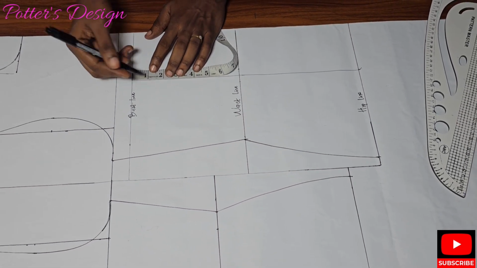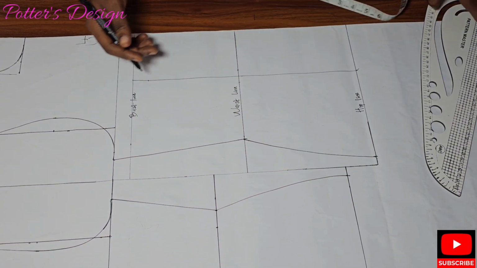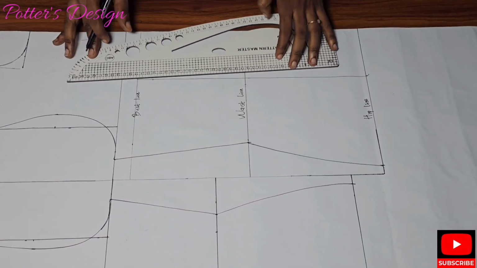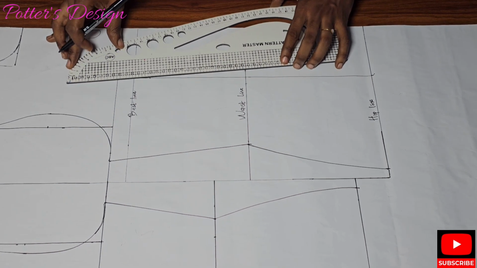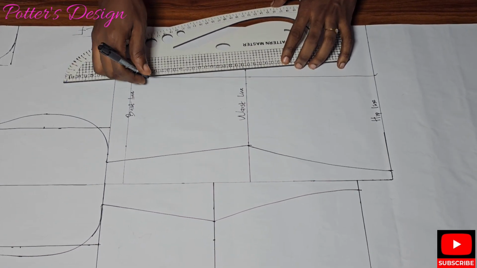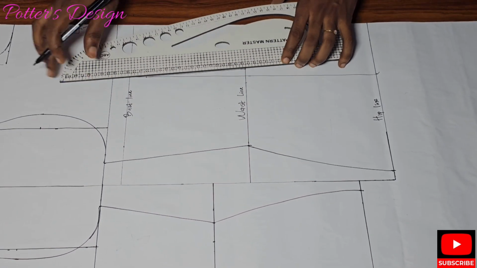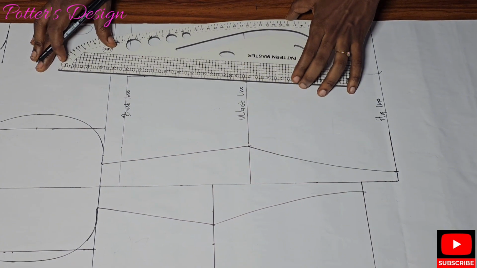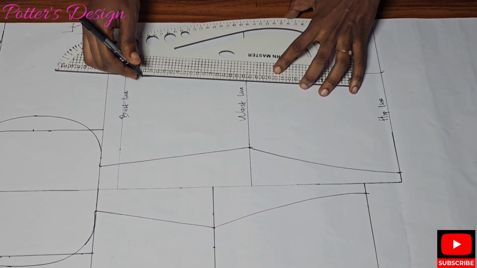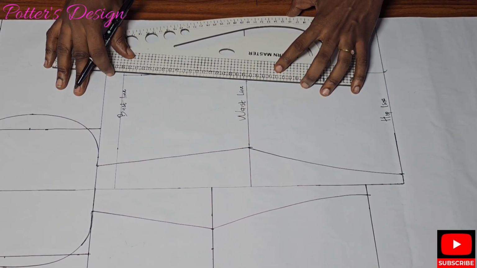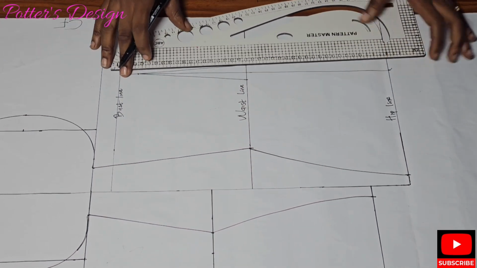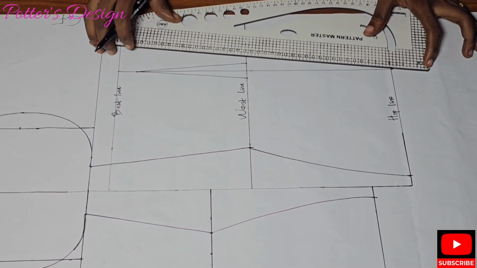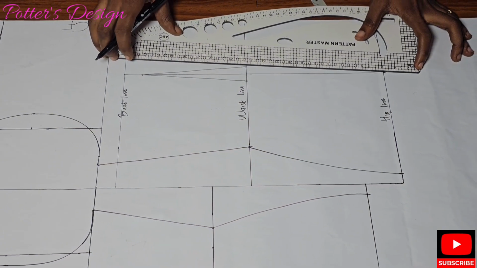And on your bust line, you come down by 1 inch. So this is where you're going to connect it back to the waist. So take your time, and then you connect it back to the hip line.